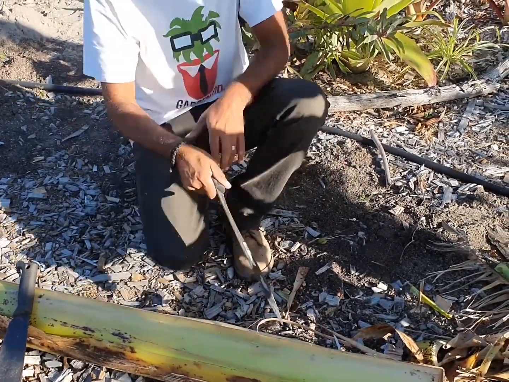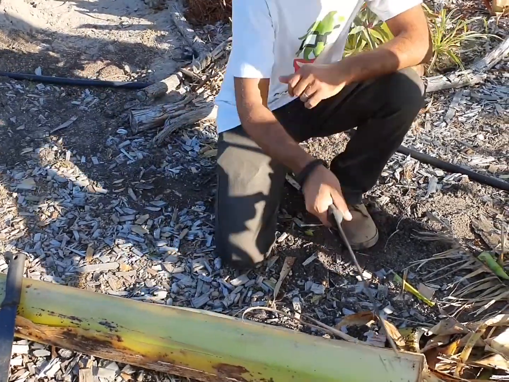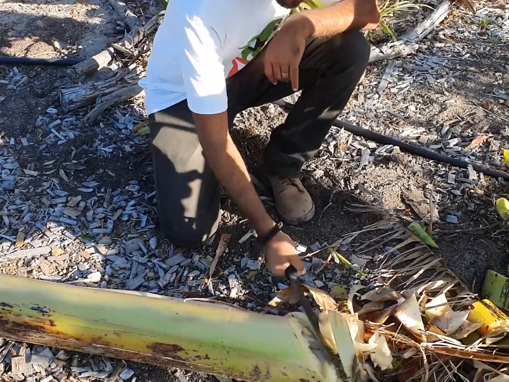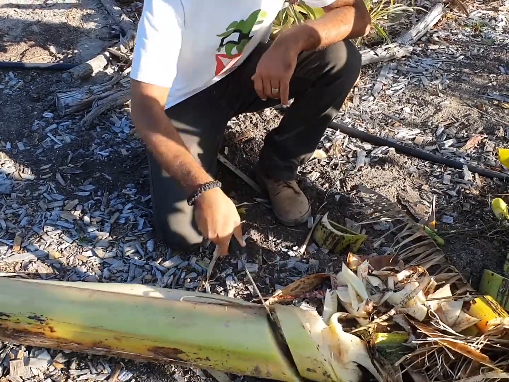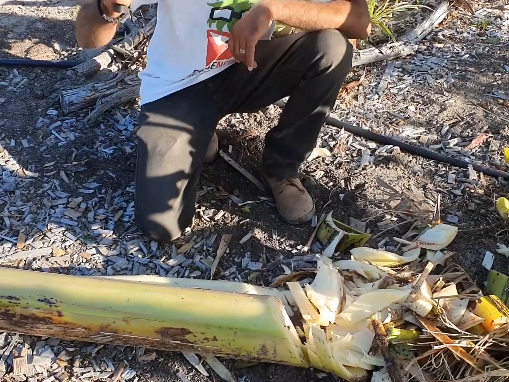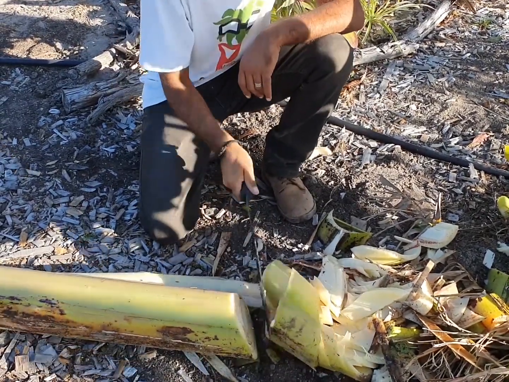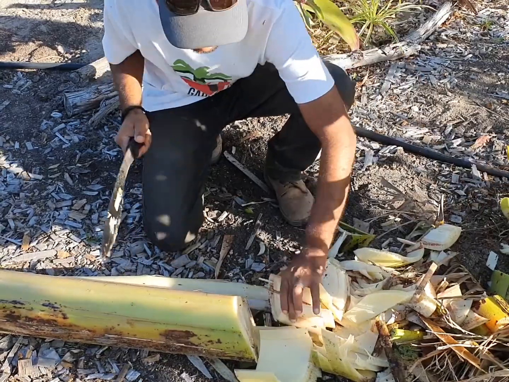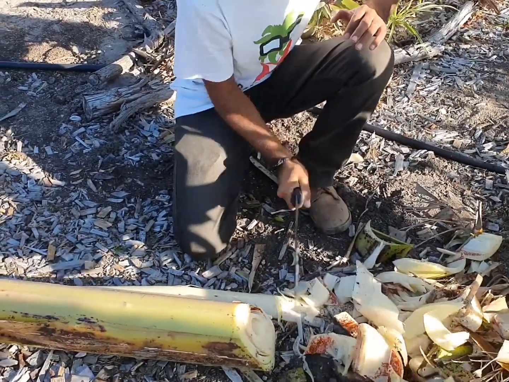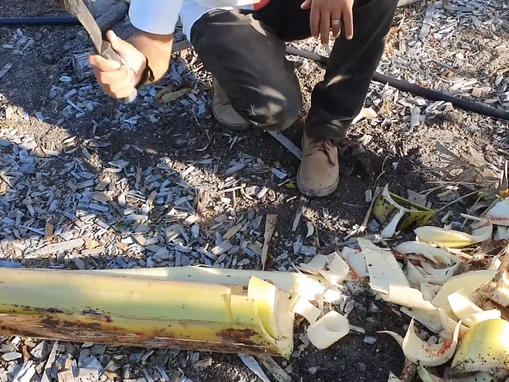So literally all I'm going to do is, it's very soft, and I'm going to just cut through it, and these bits will form compost in this garden. And so you just want to chop it up. Obviously the smaller the better.